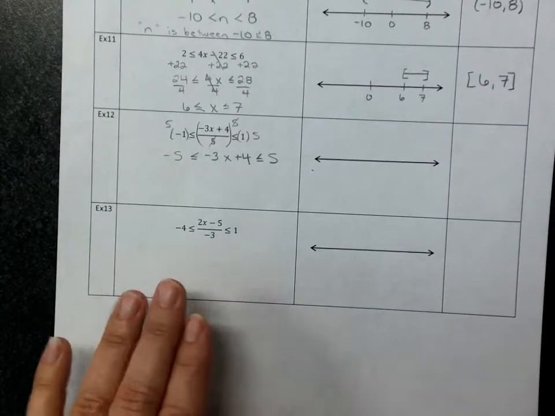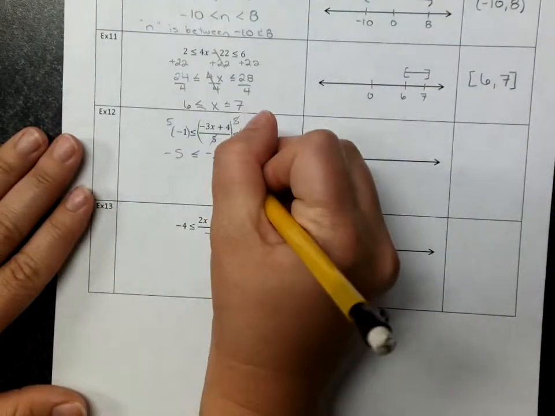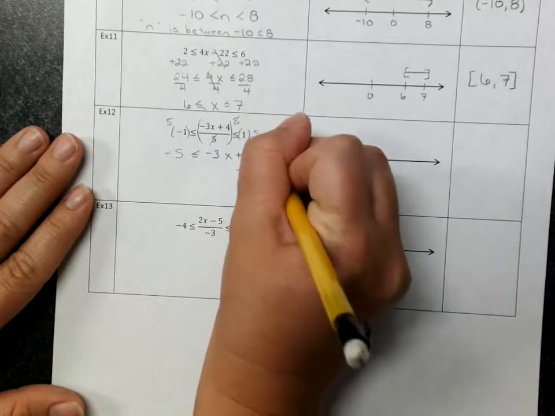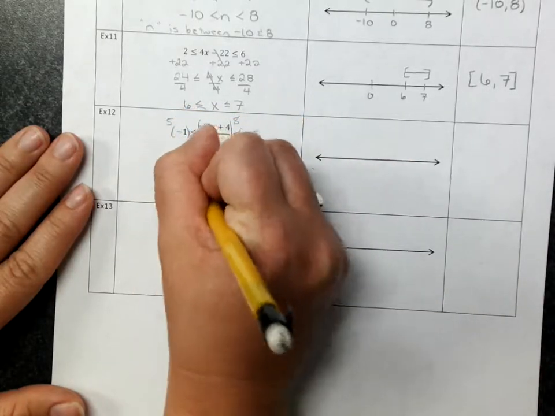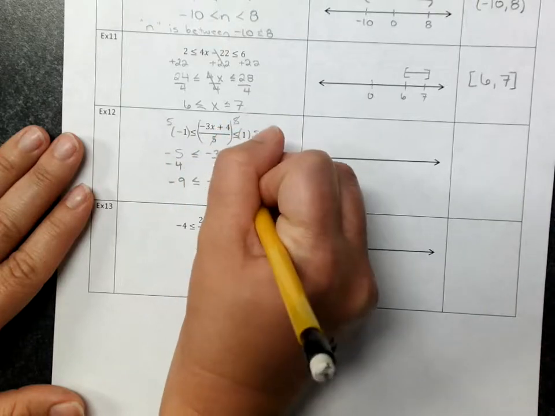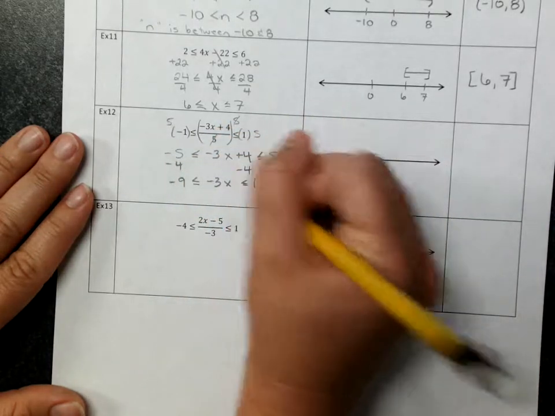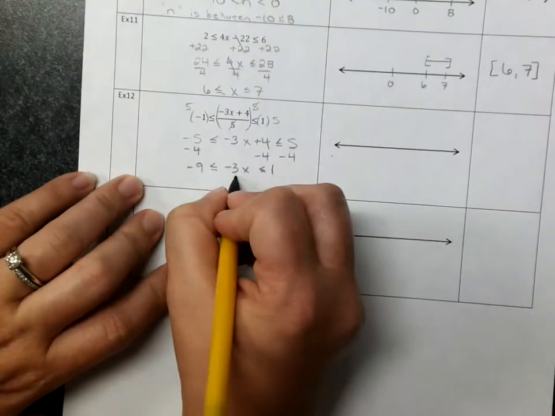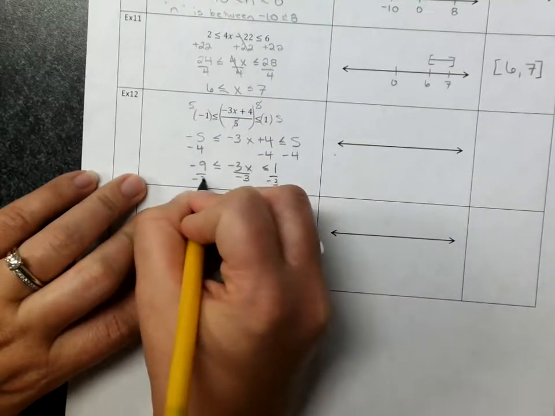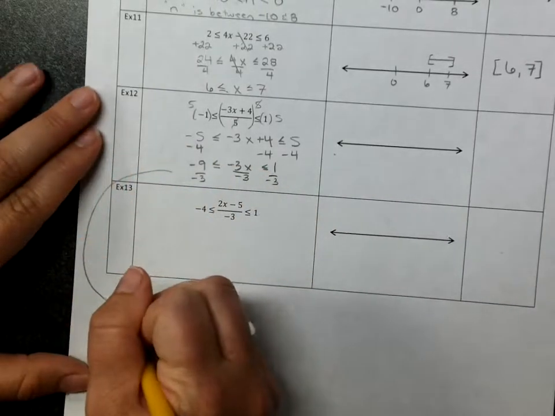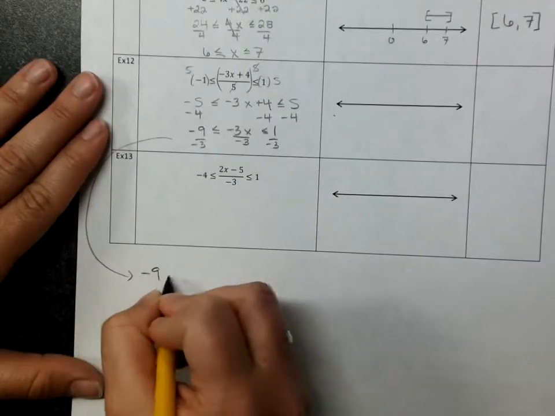And again, I'm trying to solve for x. I'm going to leave the variable in the middle and move that 4. Negative 9 is less than or equal to negative 3x less than or equal to 1. Here I'm going to be dividing by negative 3. When I do that, the symbols are going to switch. Let me write it again so you can see it better.